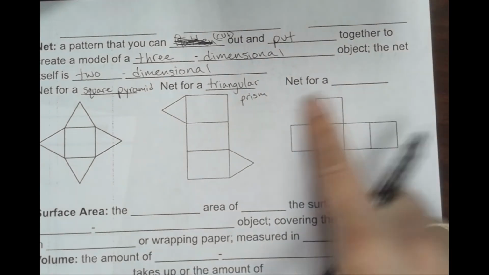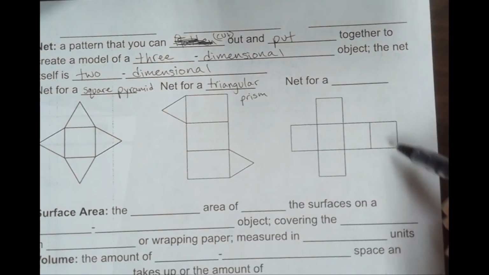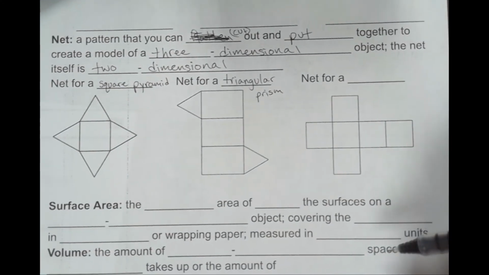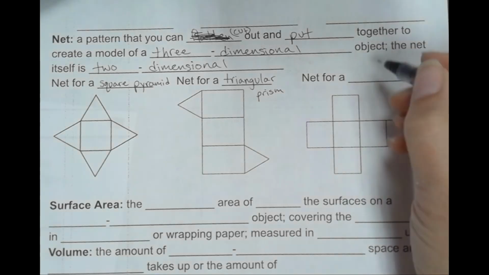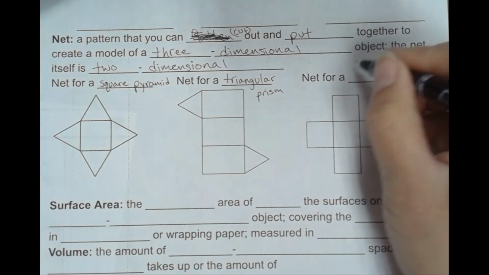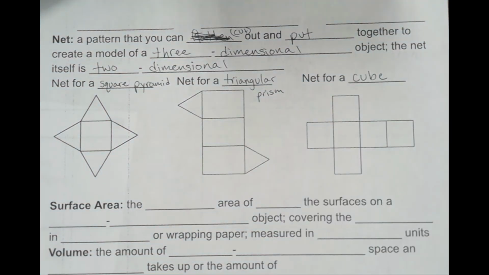If I were to cut these all out, they're all squares, and there's 1, 2, 3, 4, 5, 6 of them. So what has 6 squares? If I were to fold this all together, it could be a square prism, or a cube is another word for a square prism.